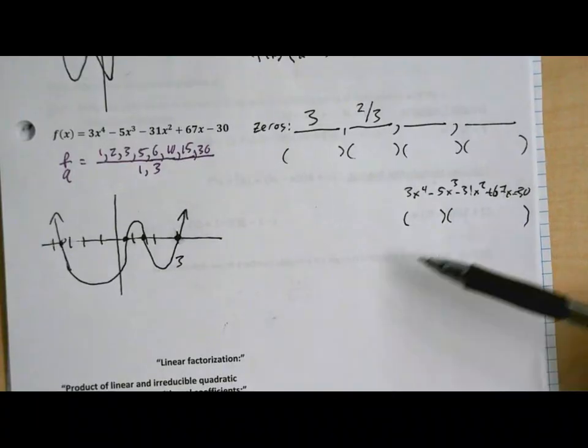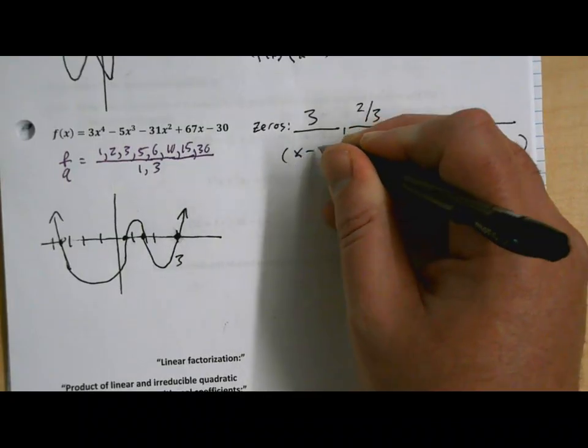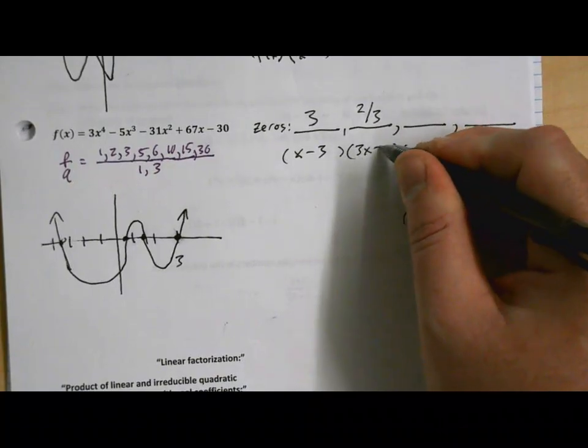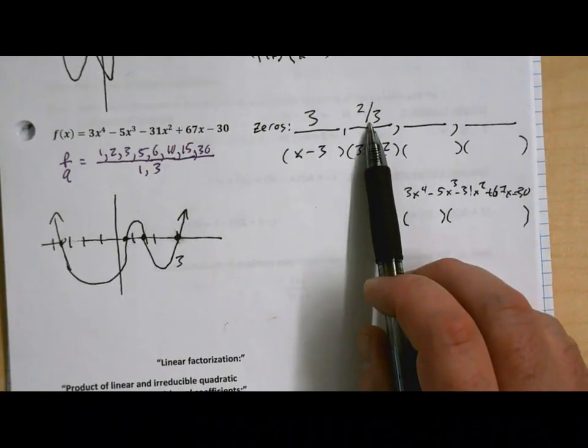So let's start with synthetic division, and let's factor out one of these two factors. I know that x minus 3 is one of my factors, and then I'm going to write this as 3x minus 2. I think if I set that equal to 0 and solve, I would get 2/3.